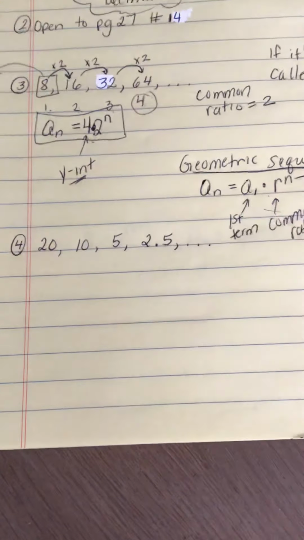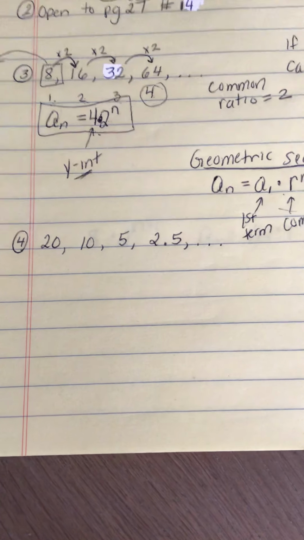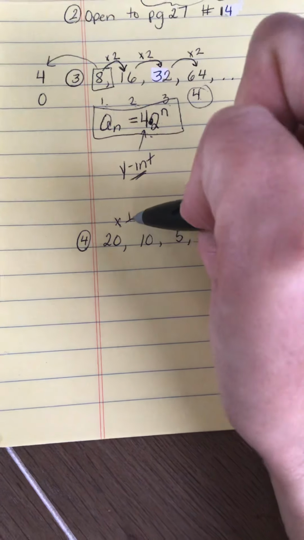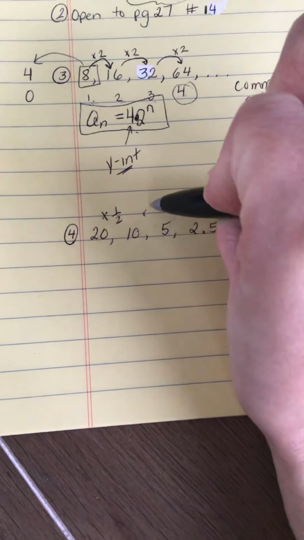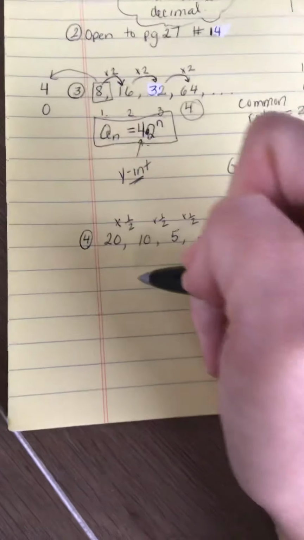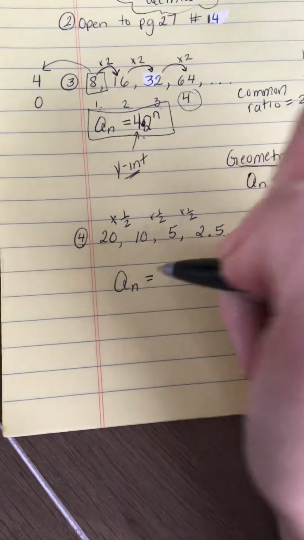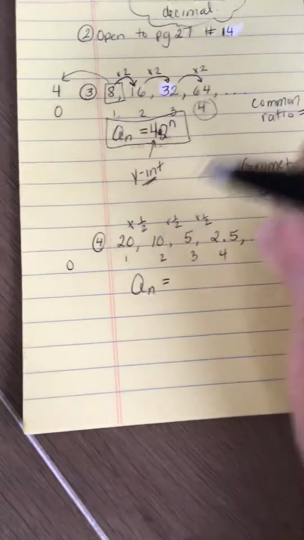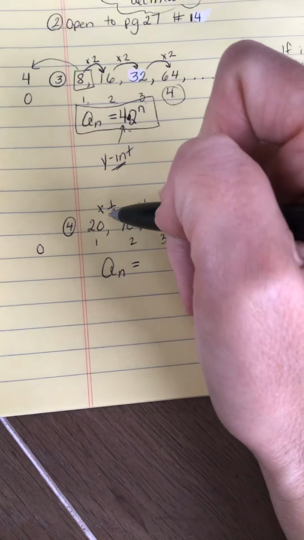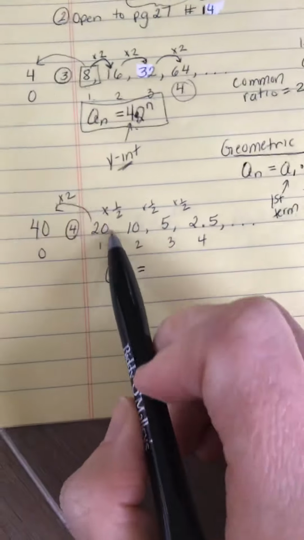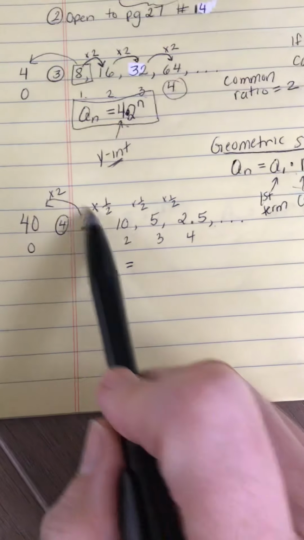Okay, let's go to 4. Pause and do both. Okay, you're back. So what's my common ratio? I'm multiplying by a half. 20 times a half is 10. Times a half is 5. Times a half, you could do 0.5, it doesn't matter. Okay, so a sub n equals, I need my y-intercept, so that's my first, second, third, fourth term. Let's go back to 0. So instead of multiplying by a half, we're going to multiply by 2. 20 times 2 is 40. Half of 40 is 20, 10, 5, 2.5, and so on, right?